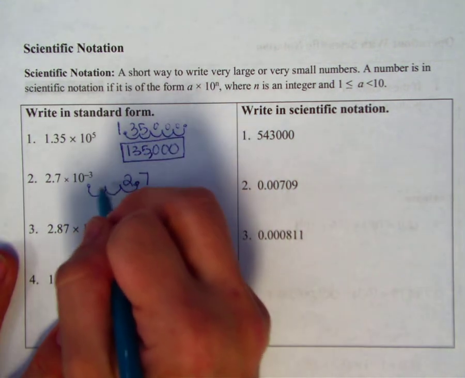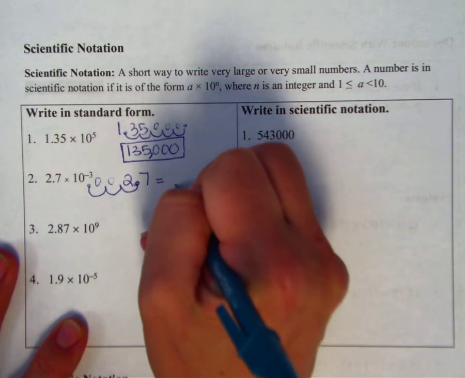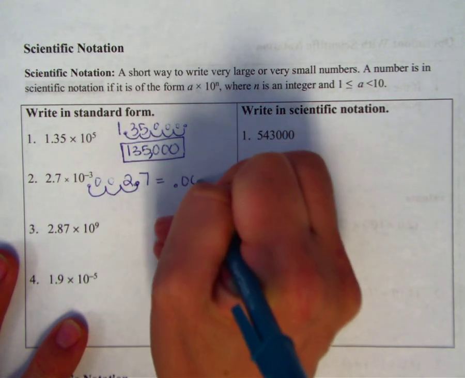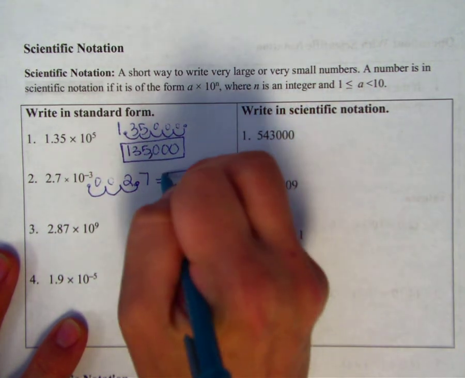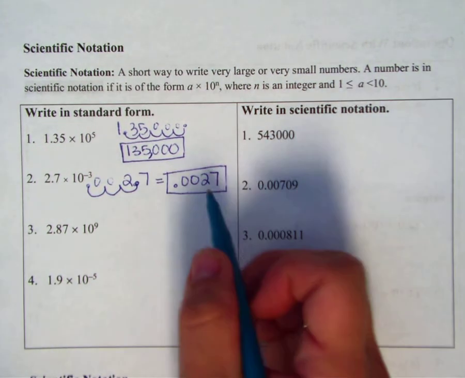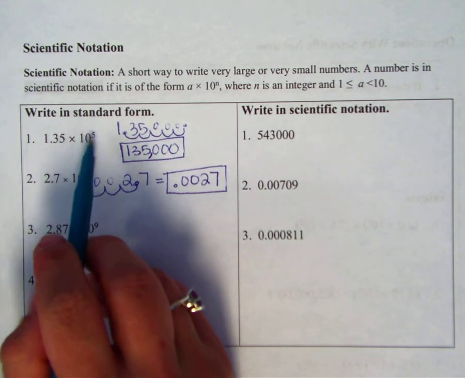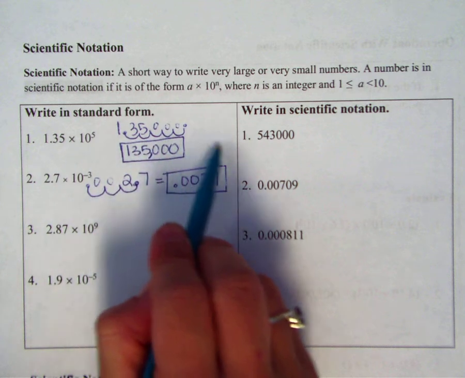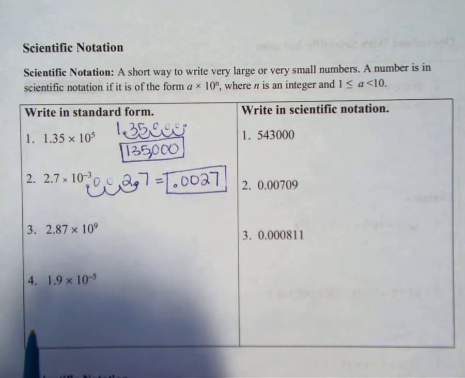Again, those blank spots, we fill those in with zeros. So when I rewrite this, that would be 0.0027. That's the standard form version of the number, and that's the scientific notation format. So positive exponents, we move to the right to make it bigger. Negative exponents, we move to the left and make it smaller.